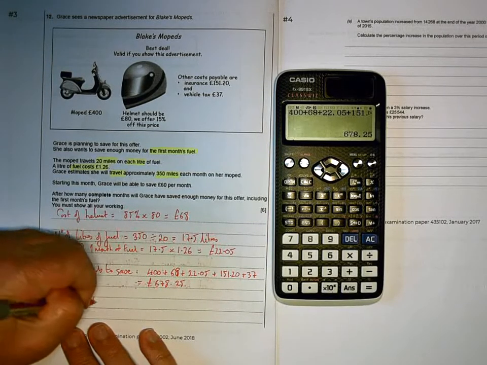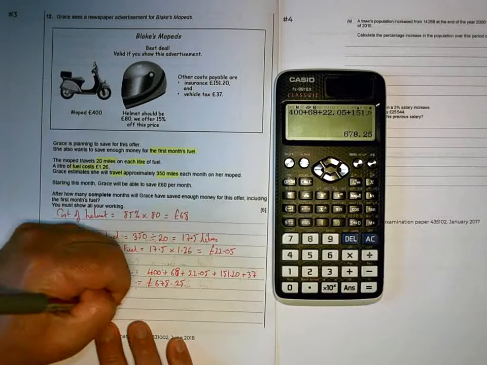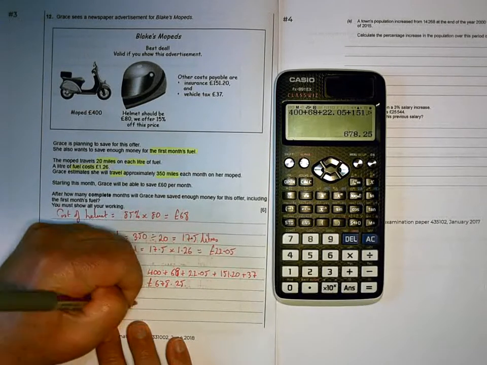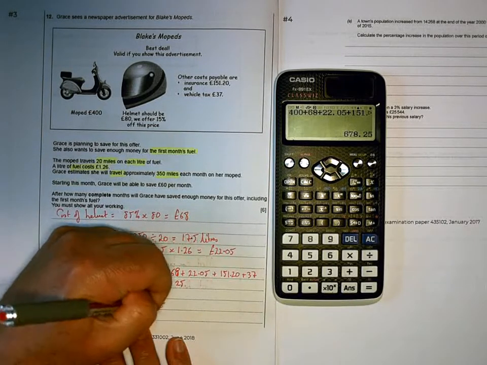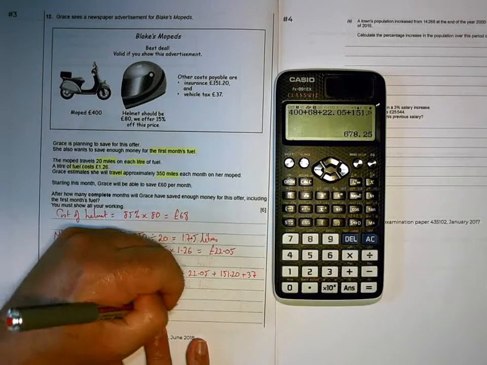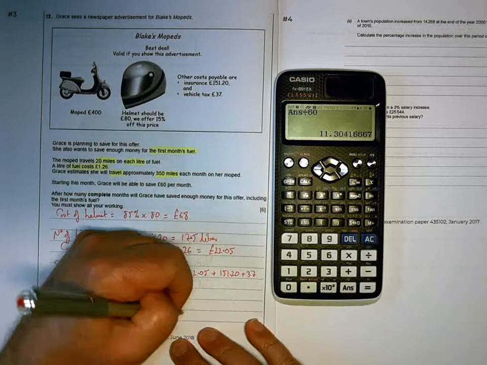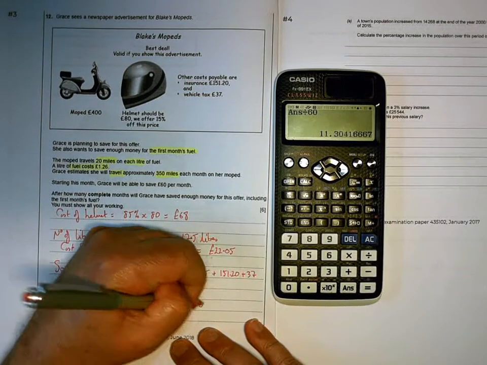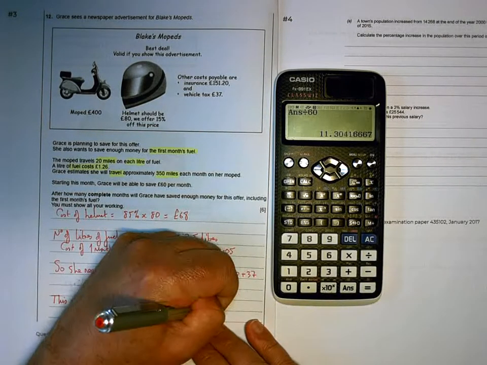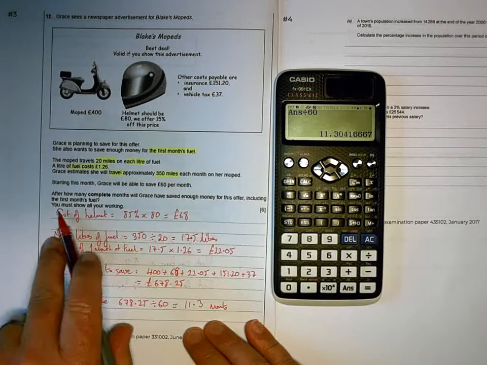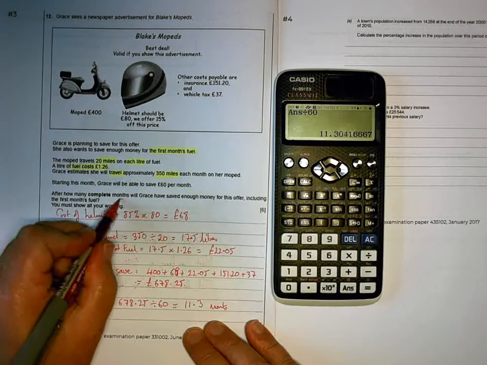£678.25 divided by the amount each month, which is 60, which is 11.3 months. But the question's asking how many complete months.